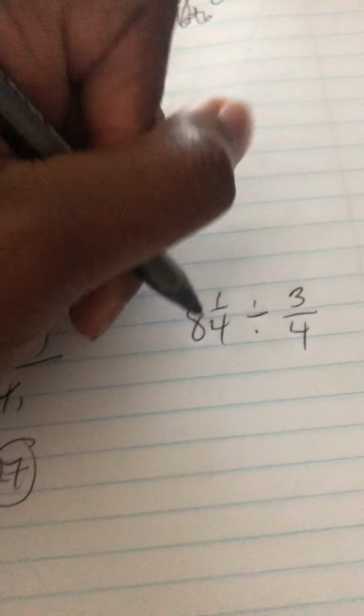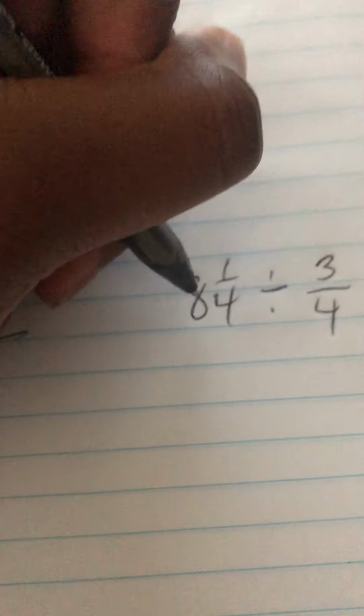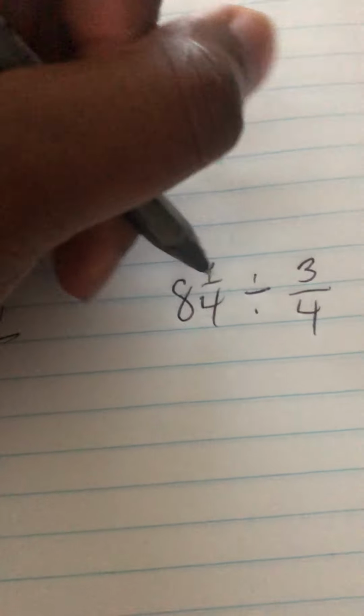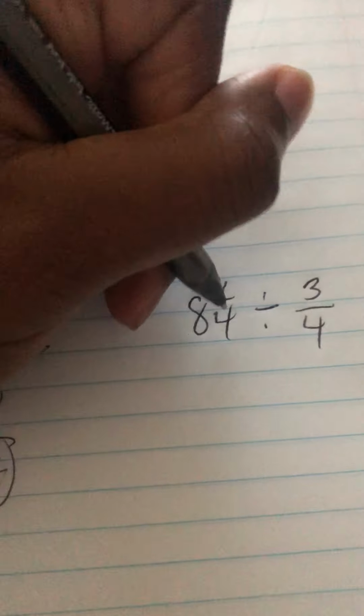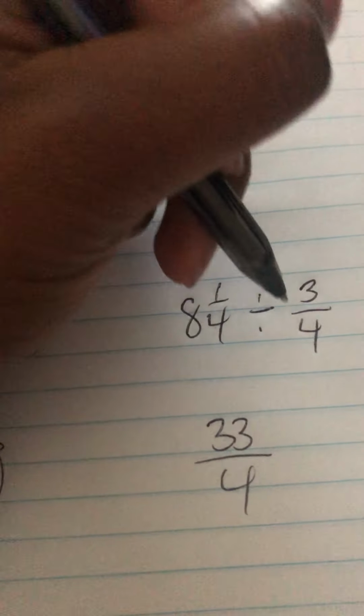And then you should also remember, hear my voice saying, we have to first convert it. Very good. We have to convert this, and that's going to be 8 times 4 is 32 plus 1 is 33/4. And then we do keep, change, reciprocate, or flip, right?